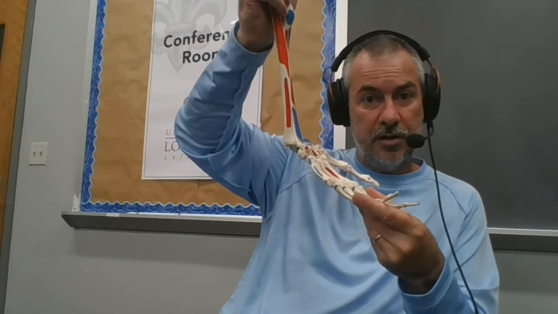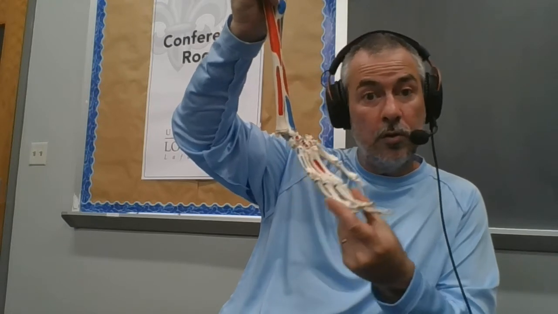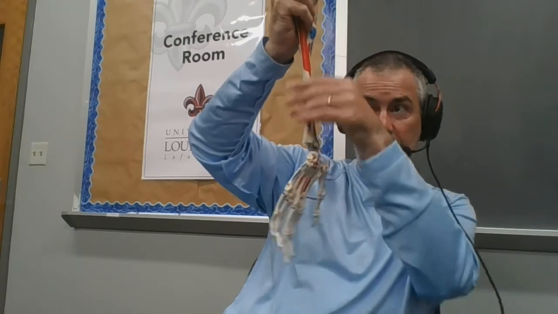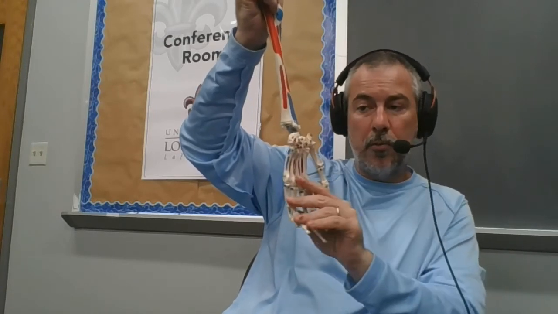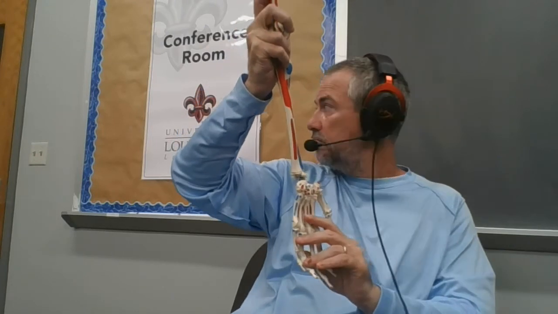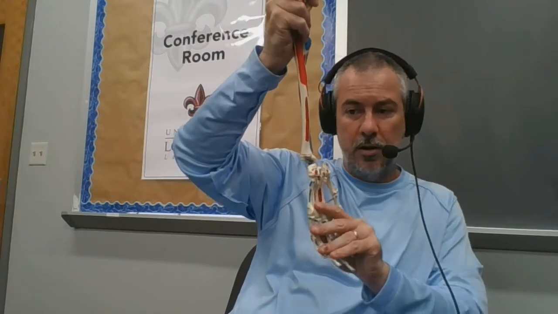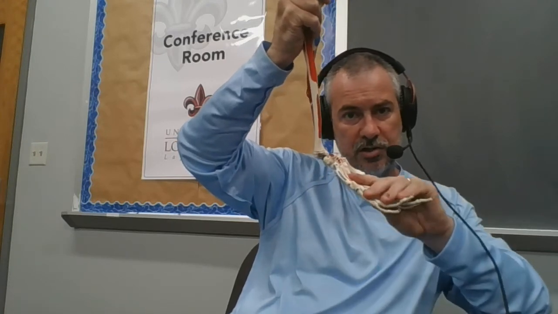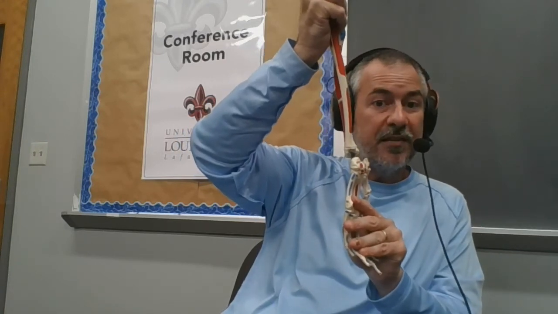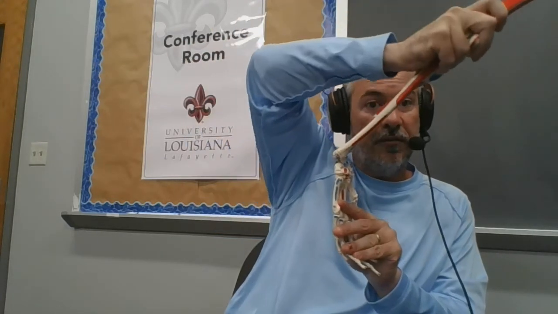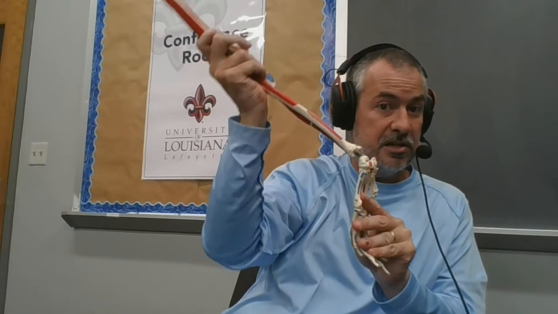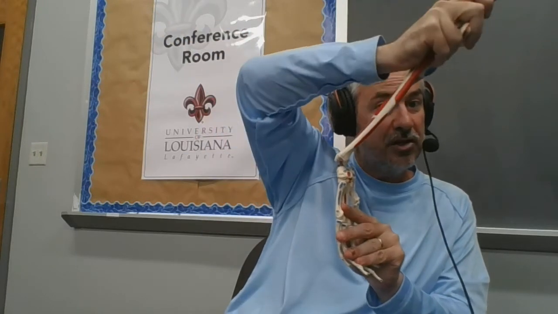Wrist flexion, going, hey wrist, go into fetal position, is the same as, so fixed forearm, radius and ulna, movable carpal bones and phalanges. Fixed wall, movable door. Wrist flexion, wrist extension. Wrist flexion, wrist extension. Or we can have the same thing by going wrist extension, wrist flexion, wrist extension, wrist flexion.